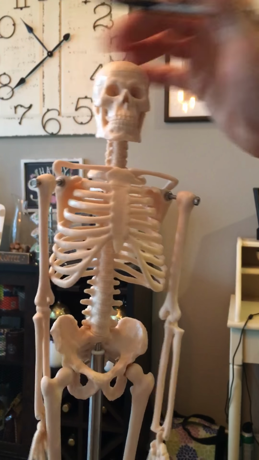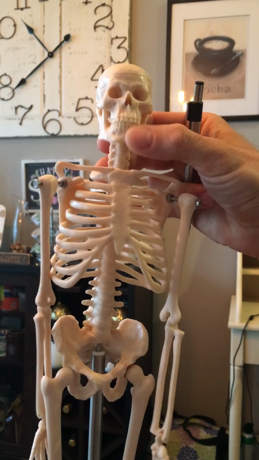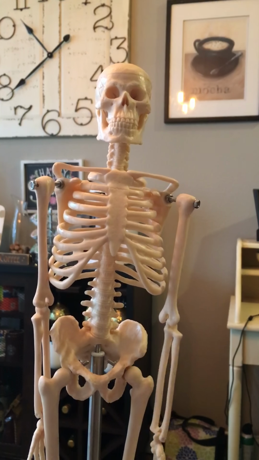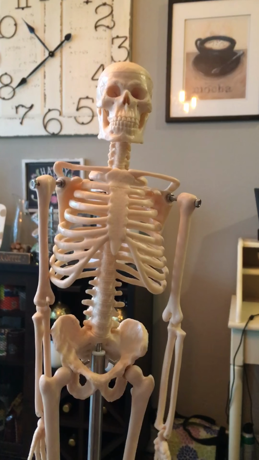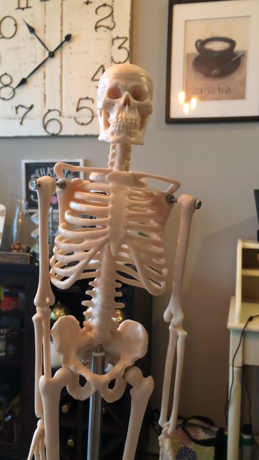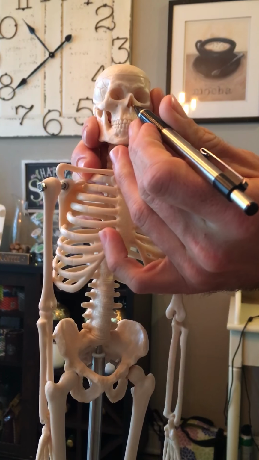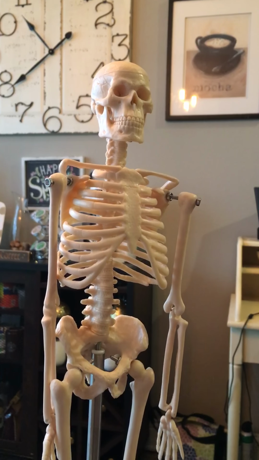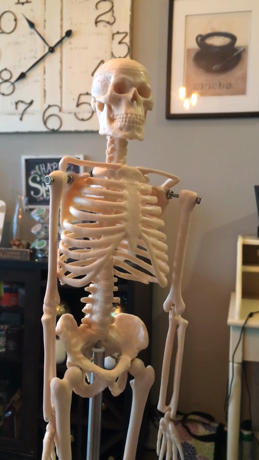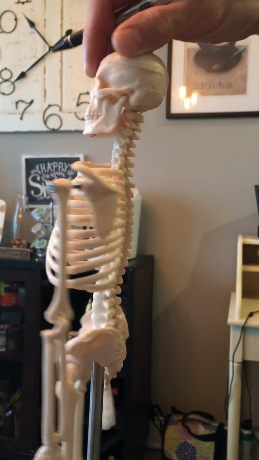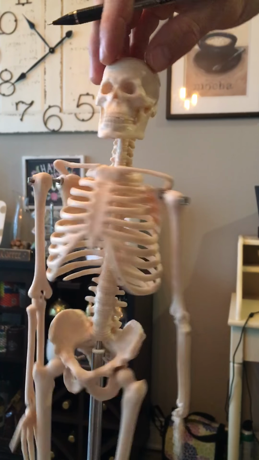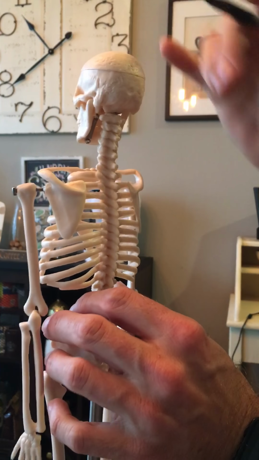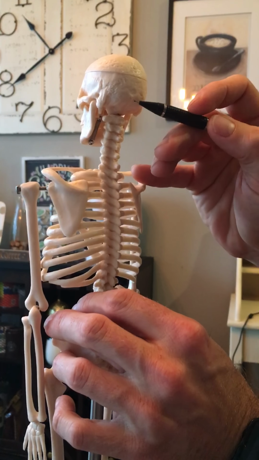We also have the mandible, the lower jaw, the maxilla. We have the nasal bone, which is actually broken up into 2 bones, 1 and 2. We have the optic bone, which is actually not in the eye sockets like you would think it would be. It's actually this bone back here.